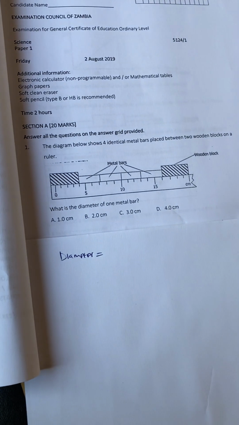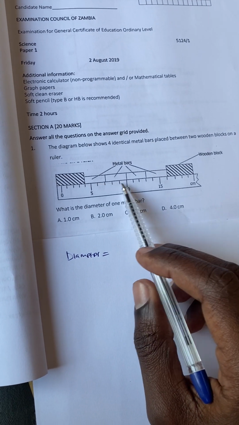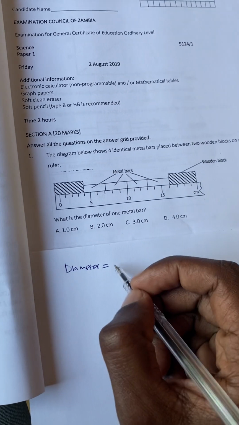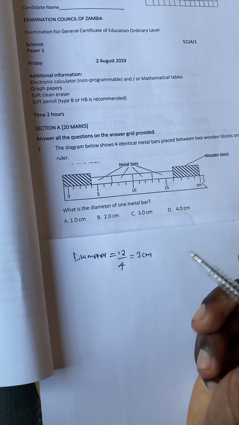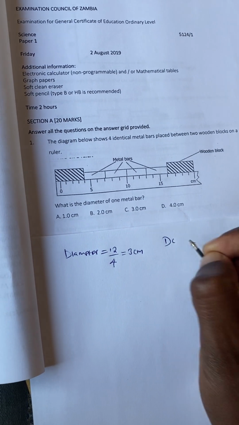is equal to the length of four metal bars, 0, 1, 2, 3, 4, 5, 6, 7, 8, 9, 10, 11, 12, minus the number of metal bars, which is 4, then I'll get 3 centimeter. So the correct answer for the first one is supposed to be C.